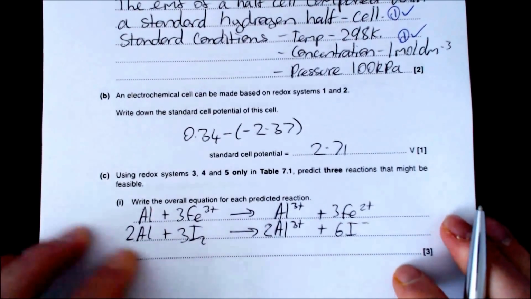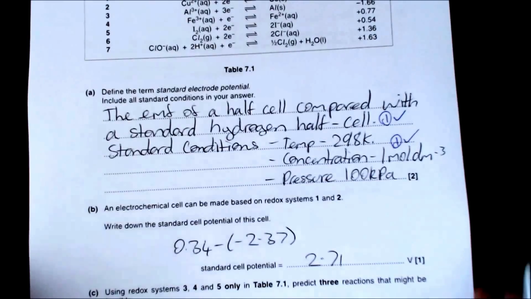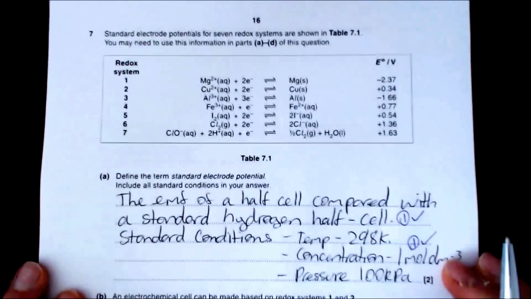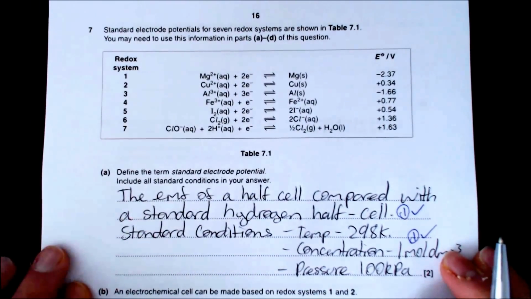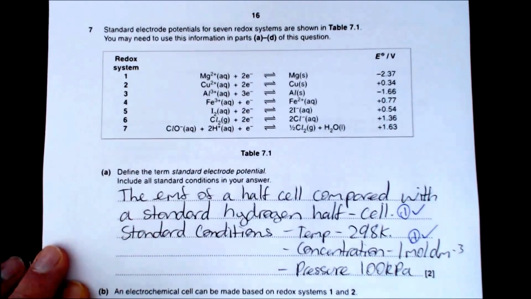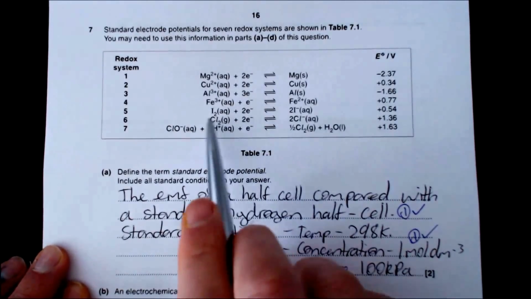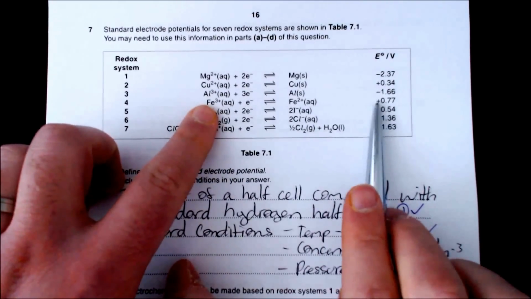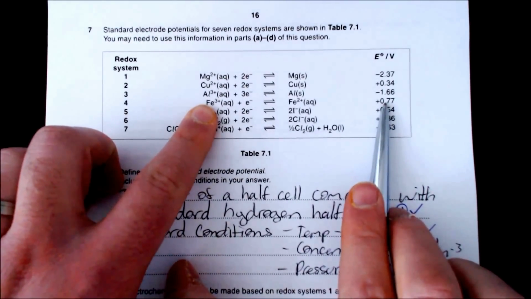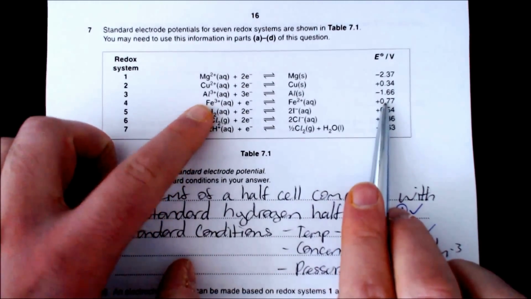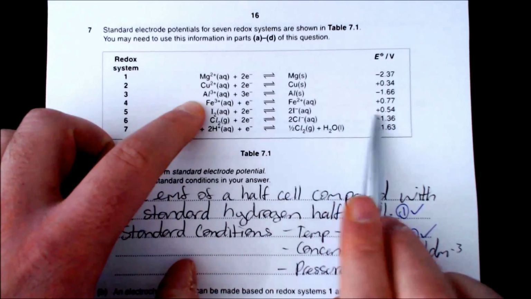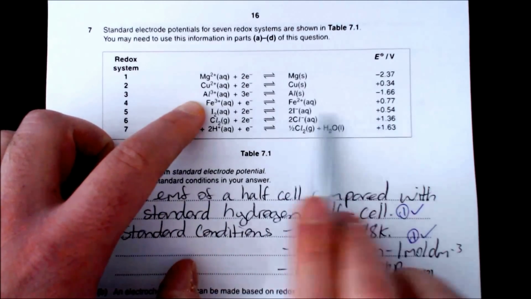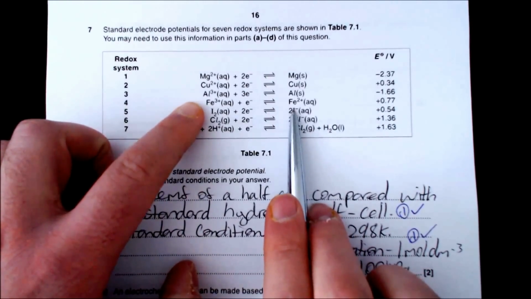Okay, and then the next one. We need to come up with 3 of these, because it did say we need to predict 3. So we could use iron 3 plus, which is this one here. You see this one's positive, and then we've also got I minus as well. So again, this one's more negative or less positive. So actually this one would go backwards.